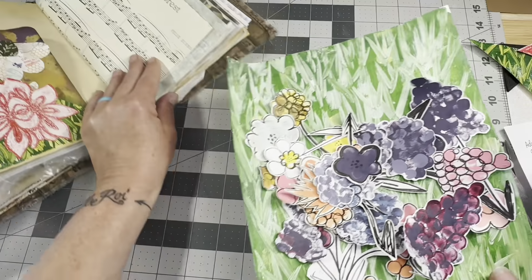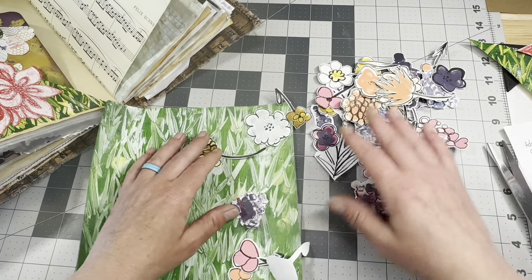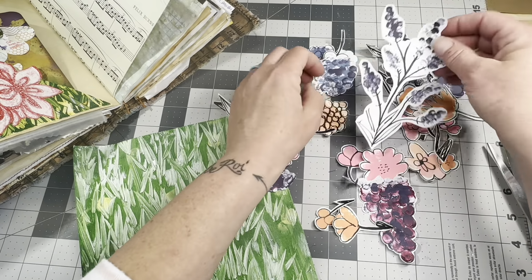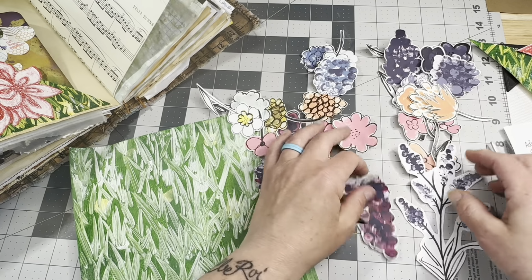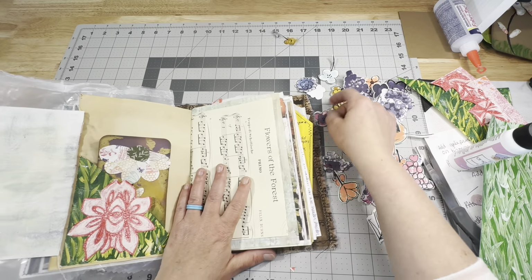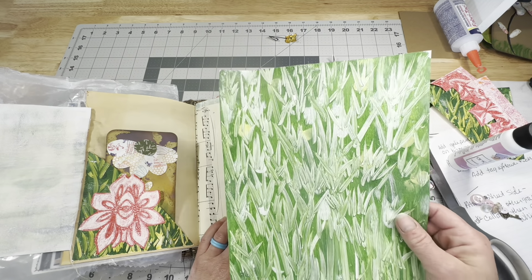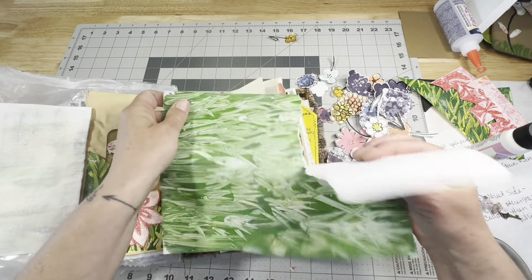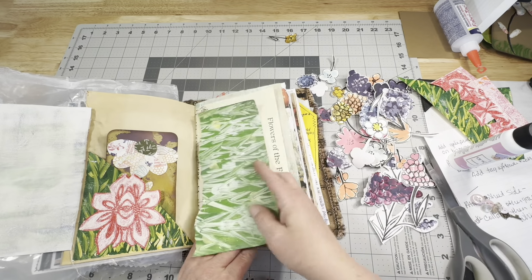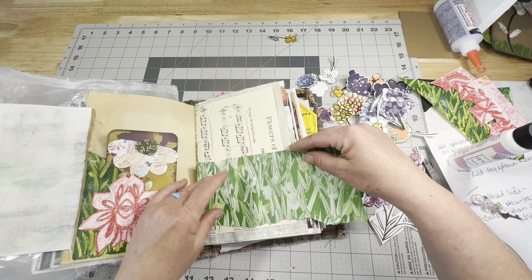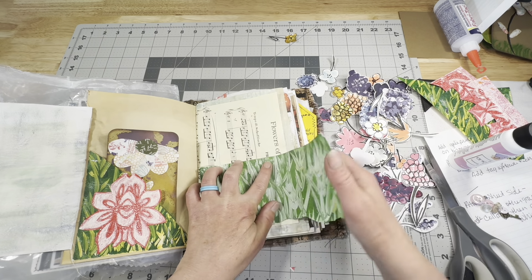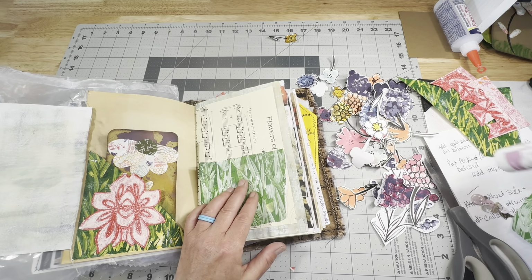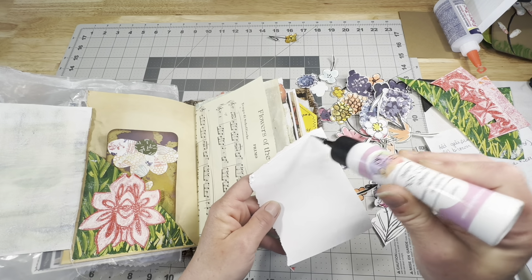I would like to take some of the whimsical abstract flowers that I made. Not all of them, but like, oh, I love the lavender. Now maybe we can get this. I'd like to get some of this on there. So I'm gonna rip it here. And maybe right about there. And then glue this down.